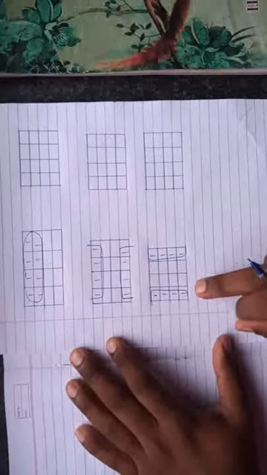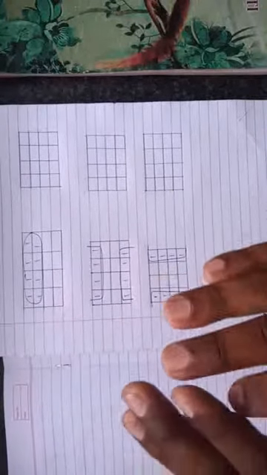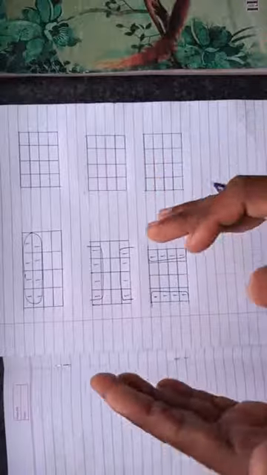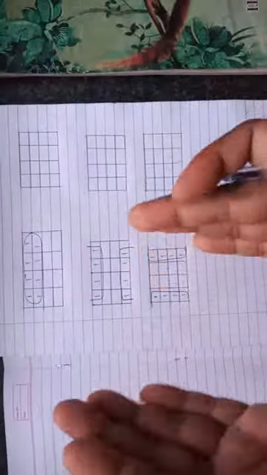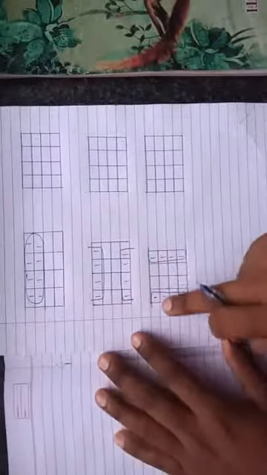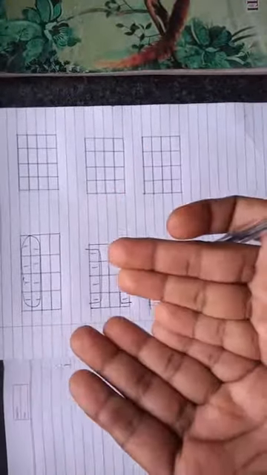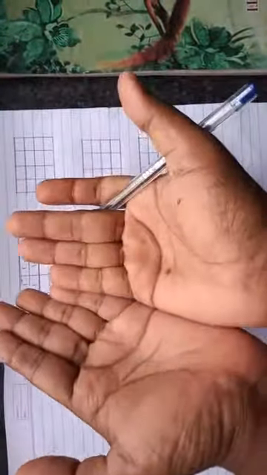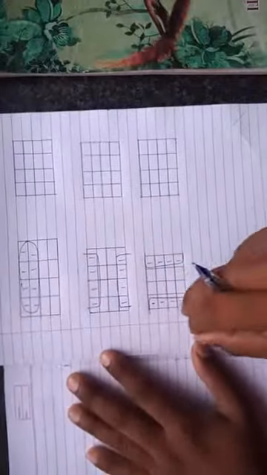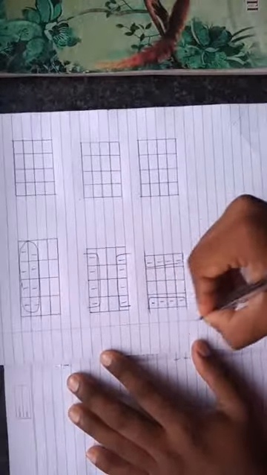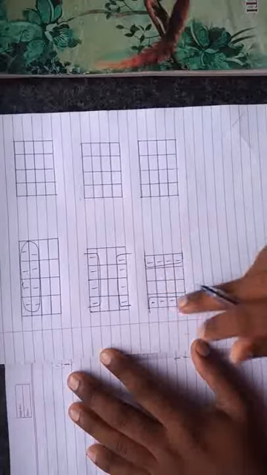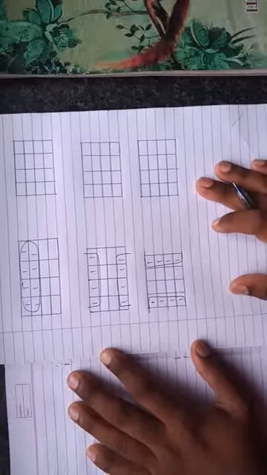This method is nothing but map rolling. If you roll this map, then these 4 numbers will make a single group. Likewise here, if you roll this, the numbers will form one group. So this is how you can make a group.